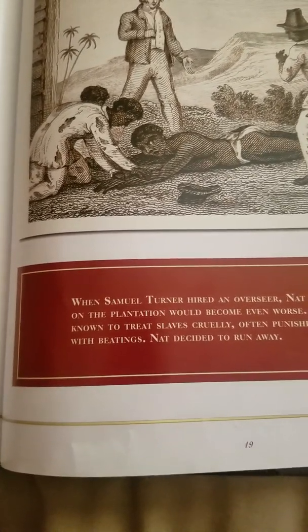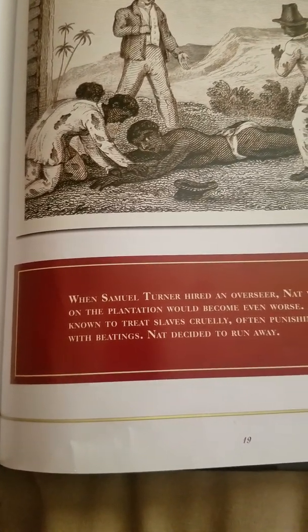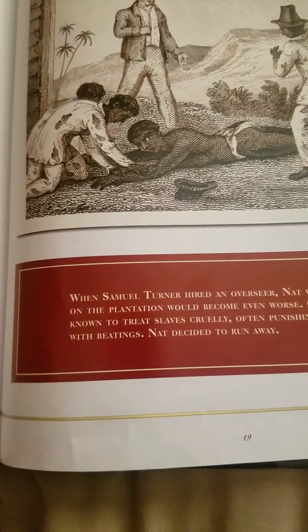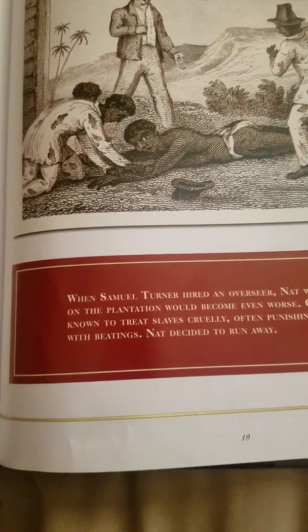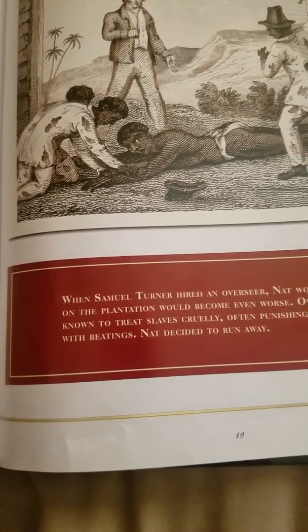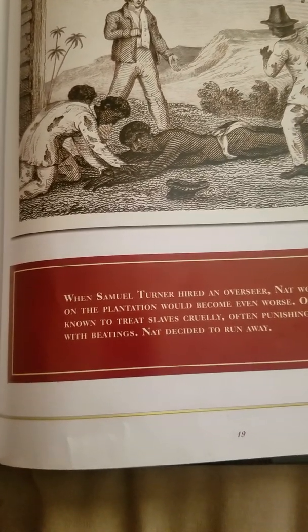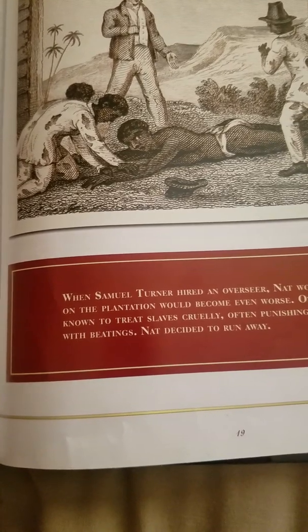Some sold their slaves to make money. Others hired overseers to make the slaves work even harder. Overseers were often cruel men who would beat the slaves if they rested at all. Samuel Turner hired an overseer. Right after that, Nat ran away and hid in the woods. No one caught him. Then after 30 days, he came back on his own.